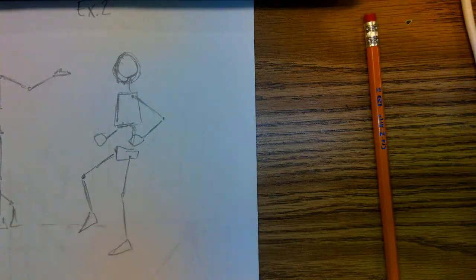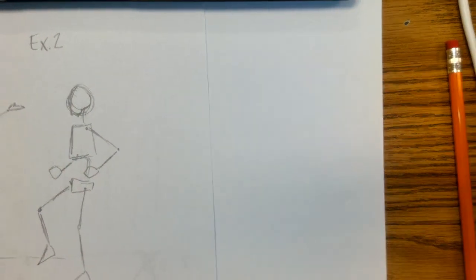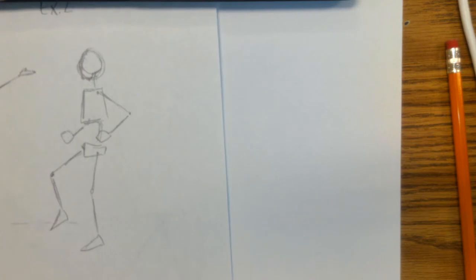All right, let's try turning that into something a little more dynamic. We have a man backing up. Just 6 feet. There we go. Now, what ways can we change the angle to make that look a little more exciting?